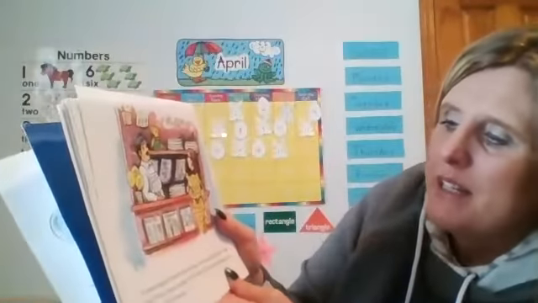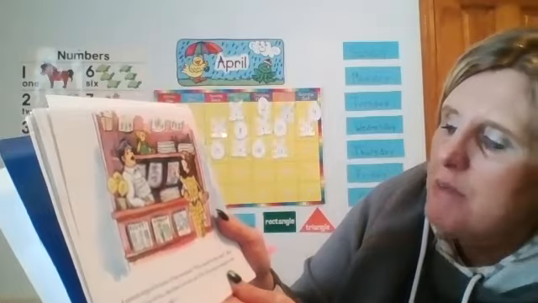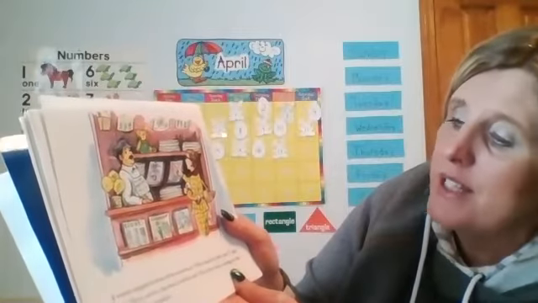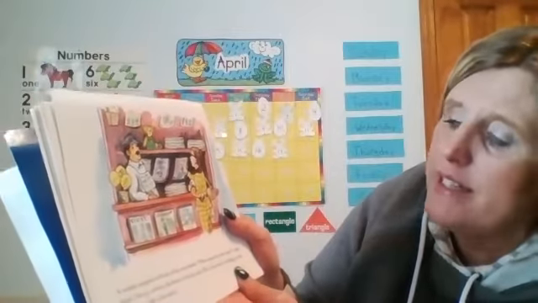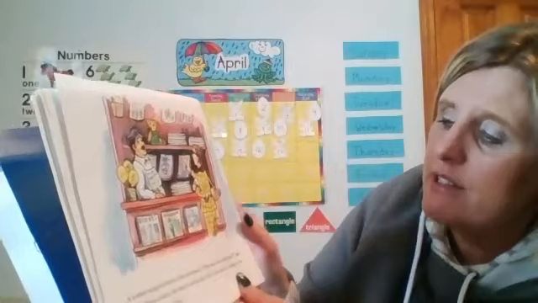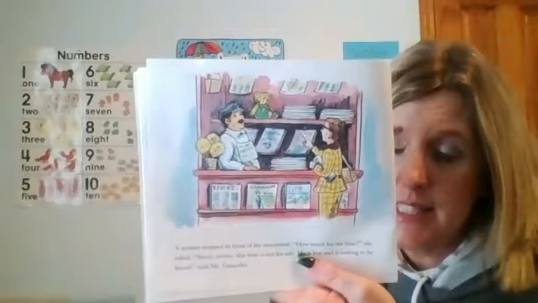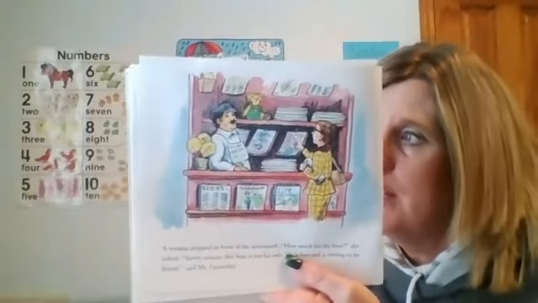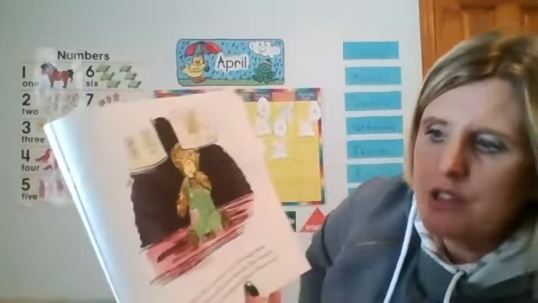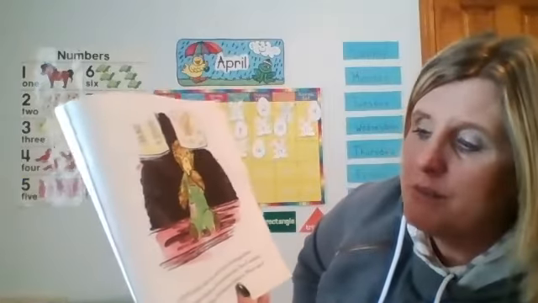A woman stopped in front of the newsstand. How much for the bear? she asked. Oh, sorry, Senora. This bear is not for sale. He is lost and is waiting to be found, said Mr. Gonzalez. He says, no, I can't sell him. He has a home. He is just lost. Lost? Corduroy had never wanted to be lost.